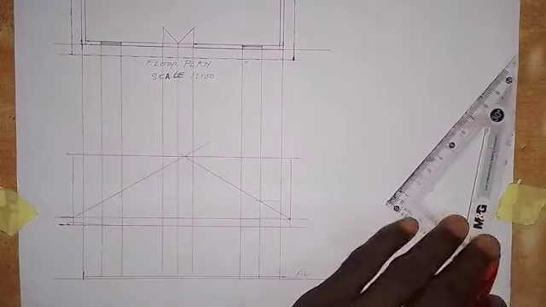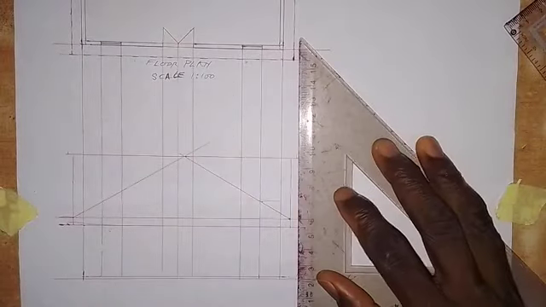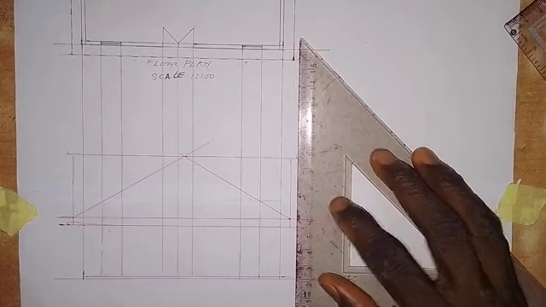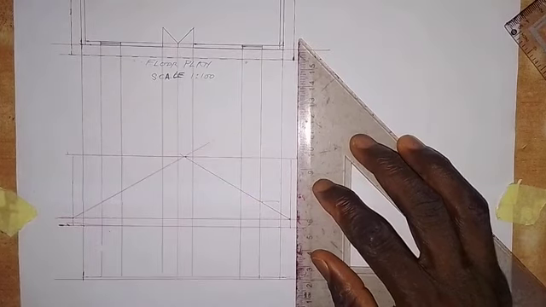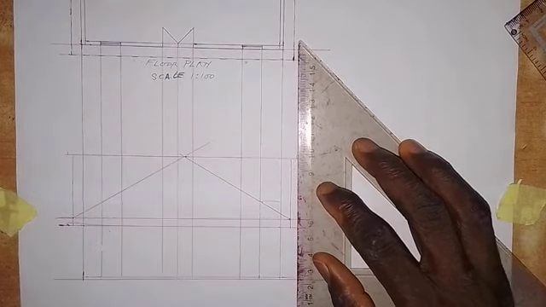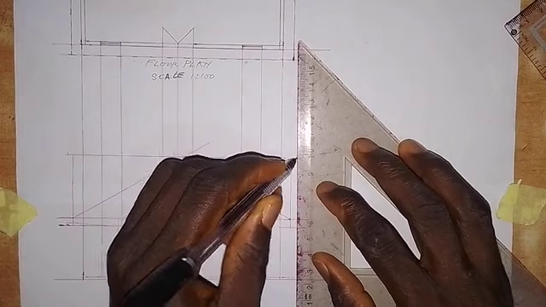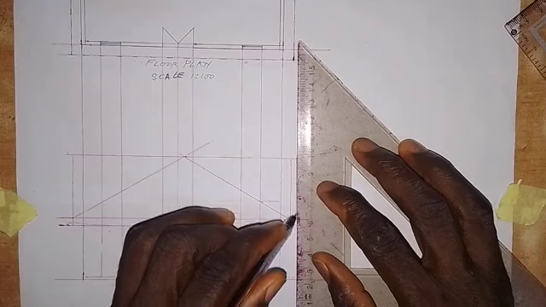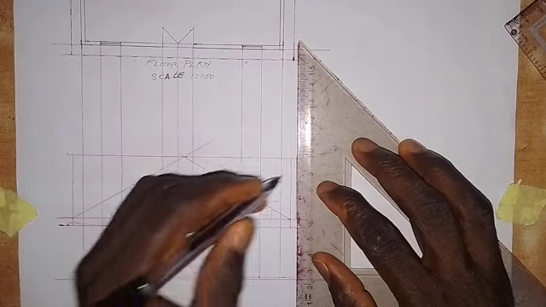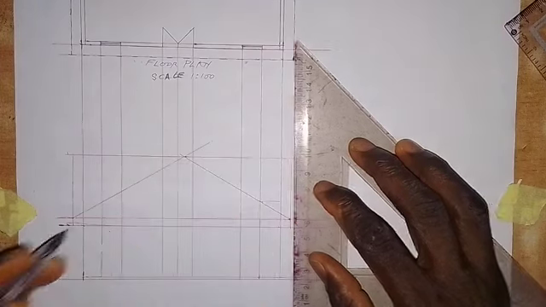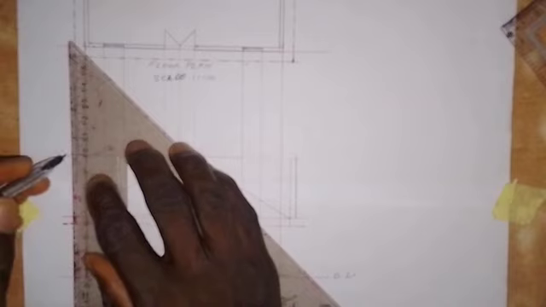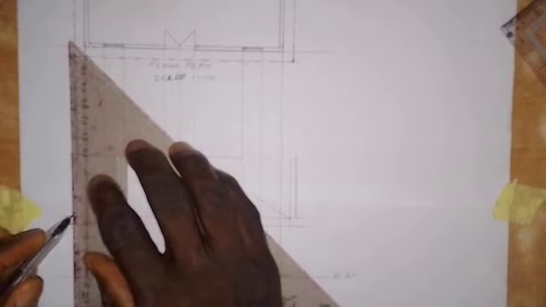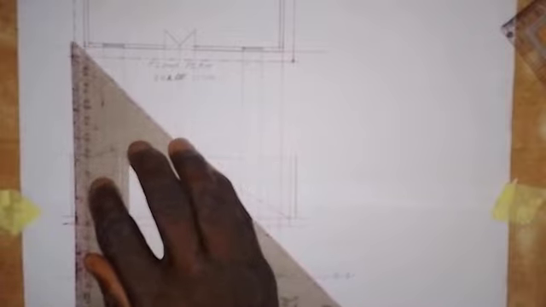Now we are going to draw a vertical line from here. I'm going to make it a thick line at once. So we draw a vertical line here like this, just to touch this line. Then we come to this side and do the same thing. Draw a vertical line from here to touch this line like this. So that is what we have here.